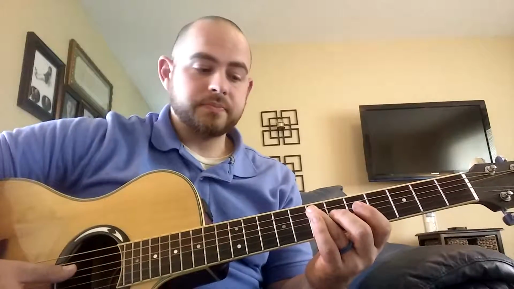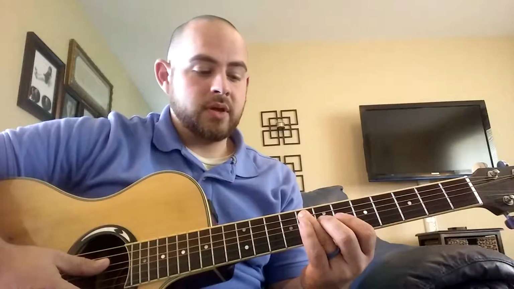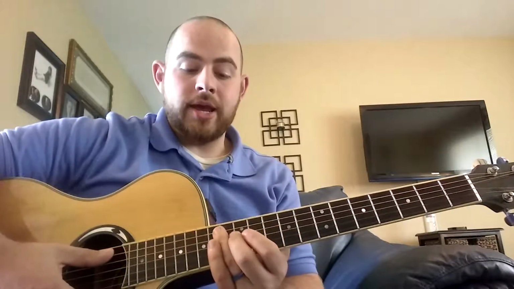Root note is C. One tone is D. And then one tone up from that is E. One semitone from E is F. One tone from F is G. One tone from G is A. One tone from A is B. And then you go back to that C.